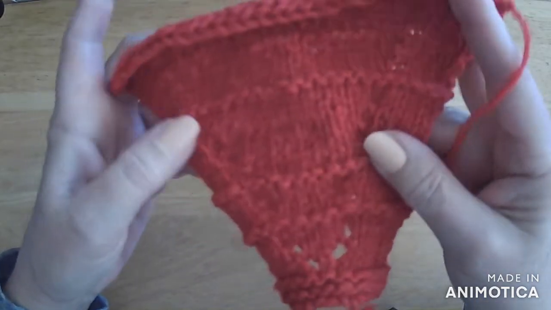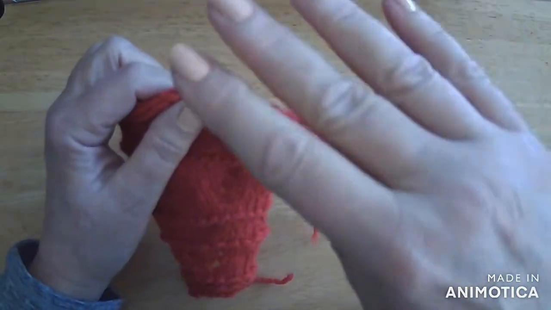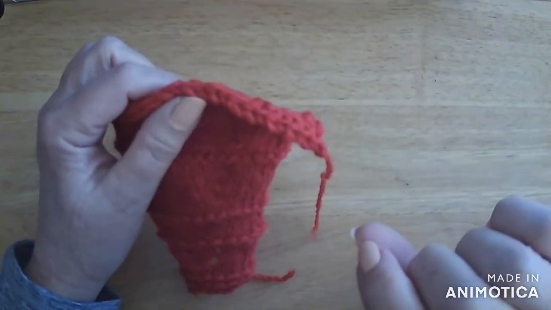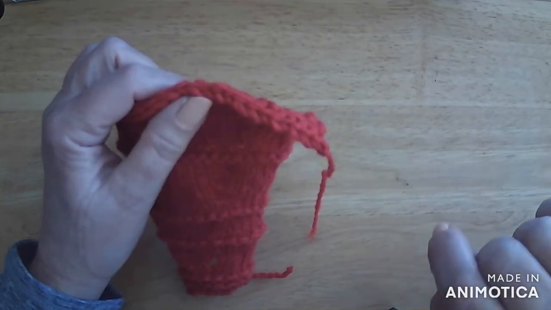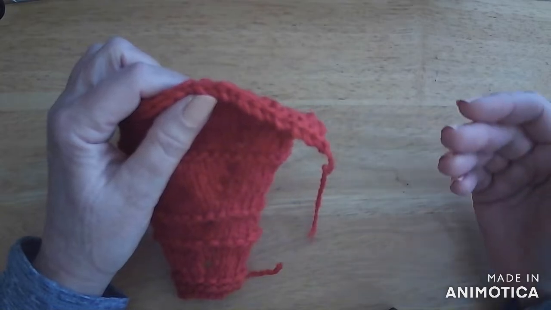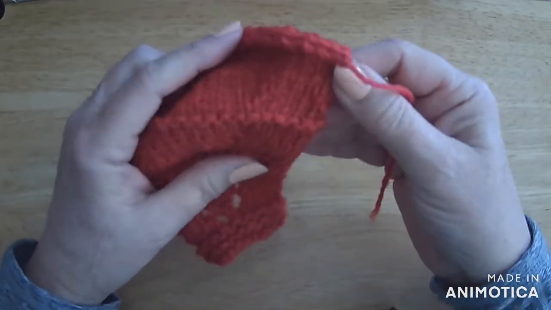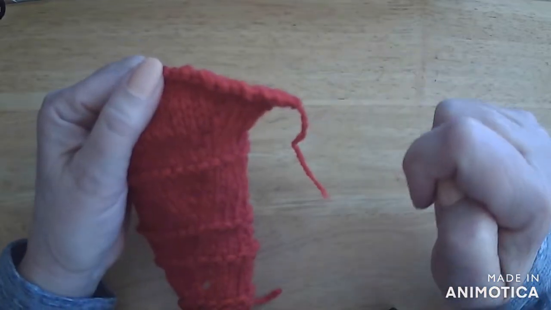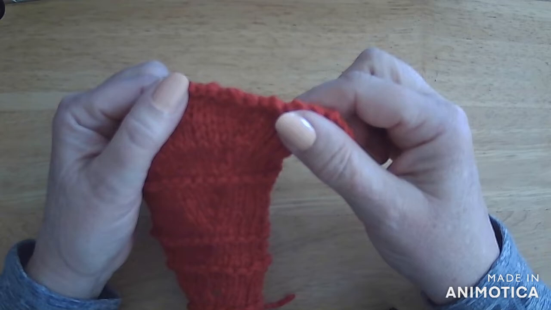And when I want to just do a single increase, say for instance you're knitting a sweater and you finished your ribbing and you want to go and increase all the way across, maybe you're increasing 10 stitches over the whole body of the sweater, I would then just tend to do the make one right leaning.